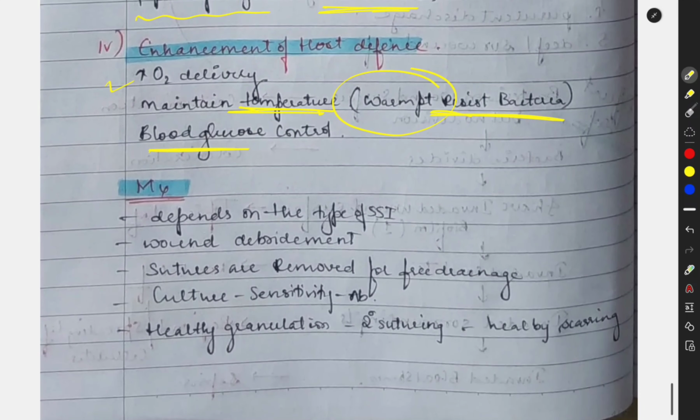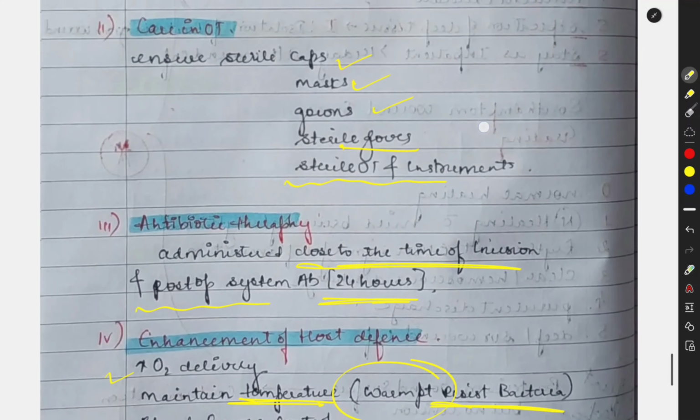Lastly, the management of SSIs. It depends on the type of SSI. Wound debridement can be done. Sutures are removed for free drainage of the pus. Culture and sensitivity is done, and specific antibiotics will be given. If healthy granulation is formed, secondary suturing will be done. Then it heals by scarring. This is all about the management of SSIs.